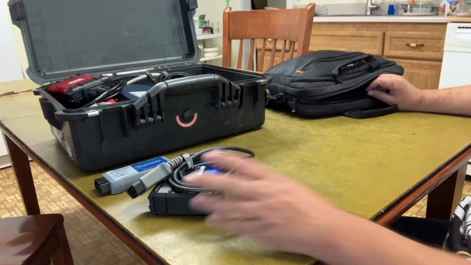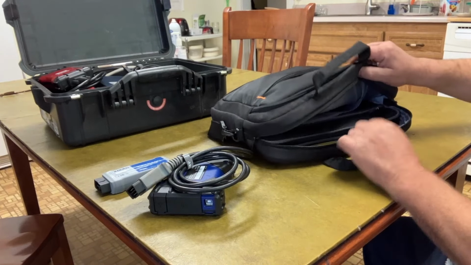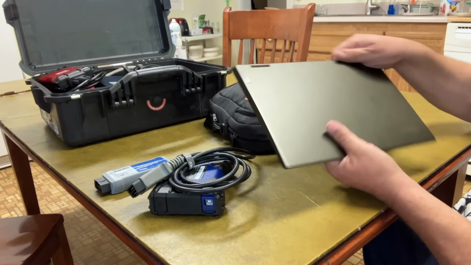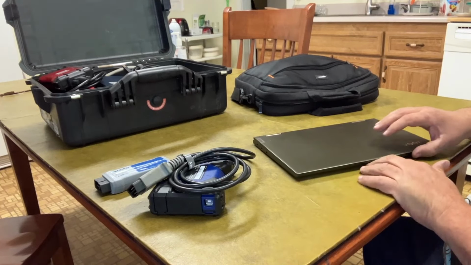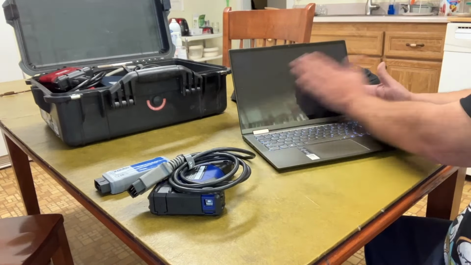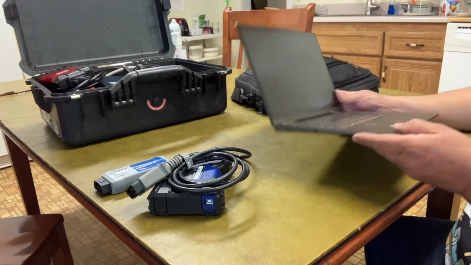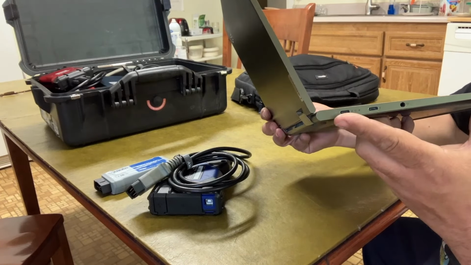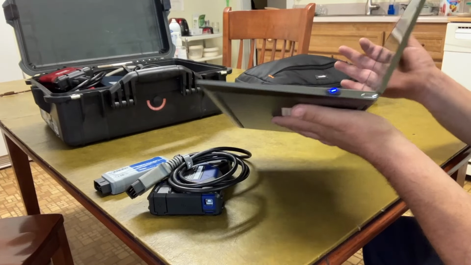Now let's go through my computer. I just have a Lenovo Yoga. I think this has an i7 in it. Maybe it's an i5, I don't know. It's kind of dirty right now because I've been using it to do cars. But we'll fire it up. This has two USB-C ports here, and it uses USB-C for charging. It has one regular USB over here.